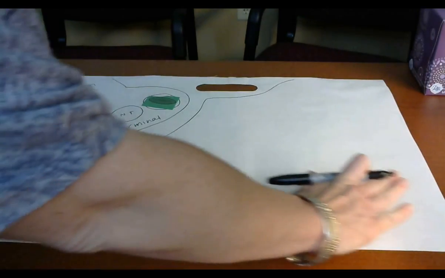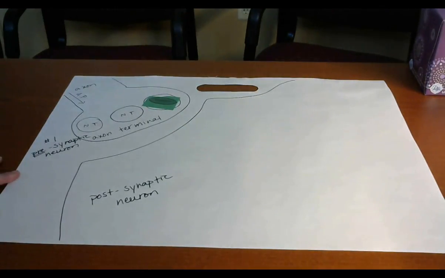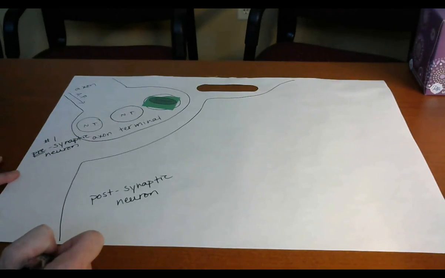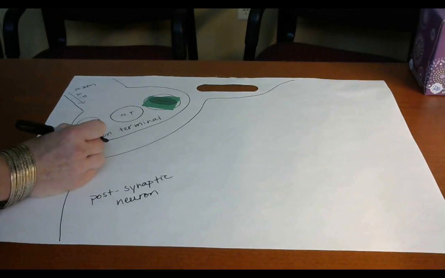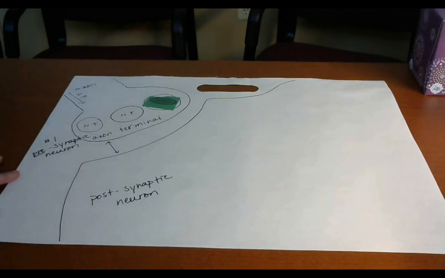So everything in here is postsynaptic neuron. Okay, this is its cell membrane, this black line. You have this gap across here. This is literally a gap. These two things generally do not touch. You'll find some exceptions. They're listed in your book, but we're going through the most common.